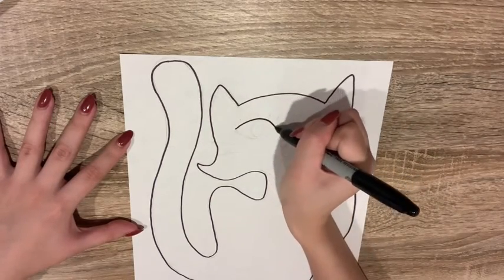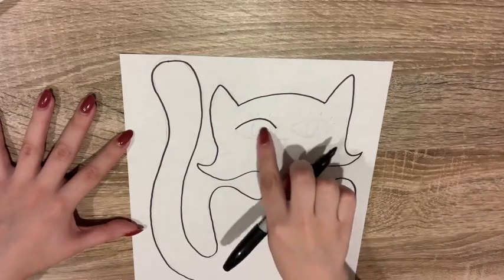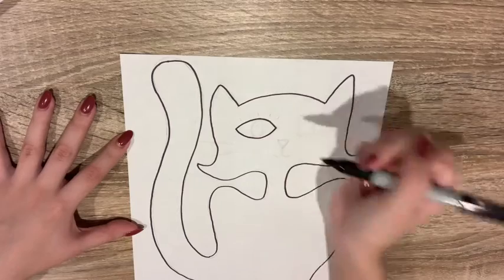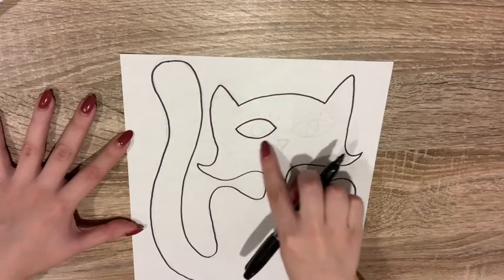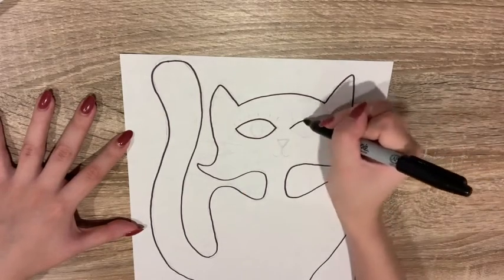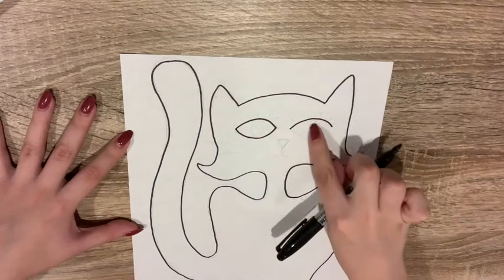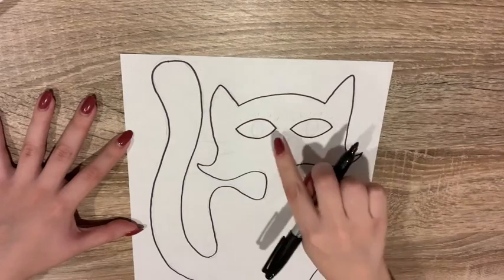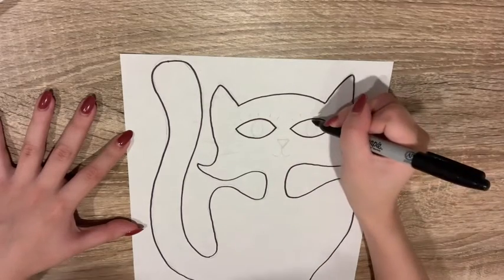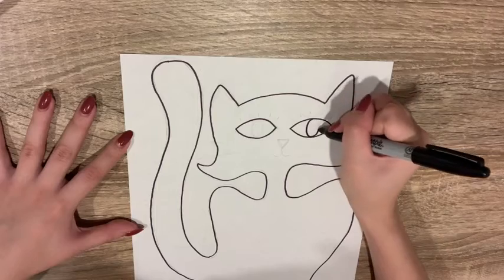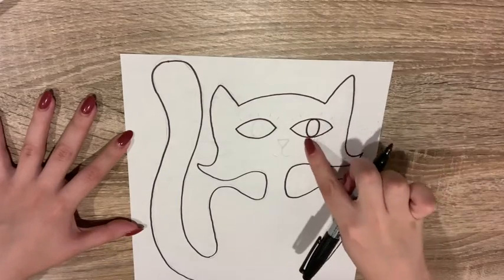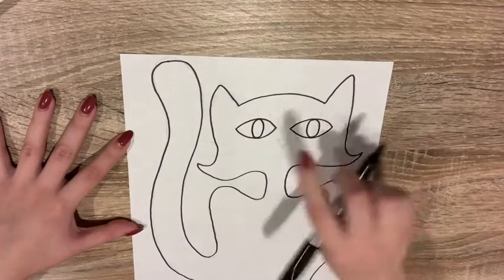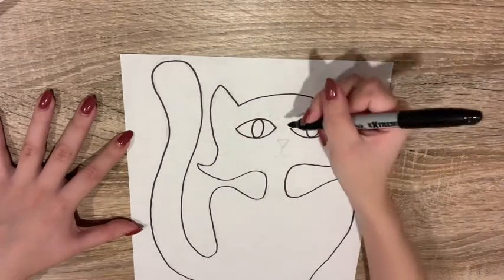Next, we're going to go ahead and create the eyes of the cat. So notice I'm using a curvy shape for the top of its eye and a curvy shape to close the eye on the bottom. We'll do the same curvy line on the top of its other eye and the same curvy line on the bottom of its other eye. Now we're going to draw an oval inside of the eye for its pupil, and another oval on the other eye for its pupil as well.